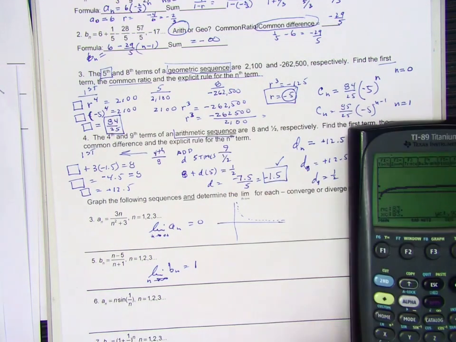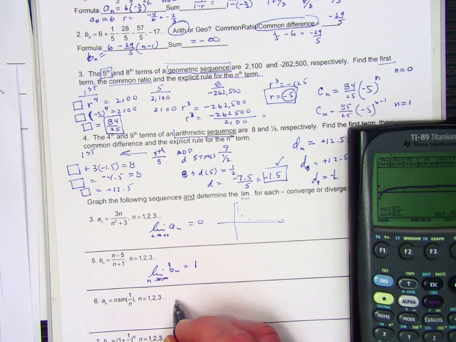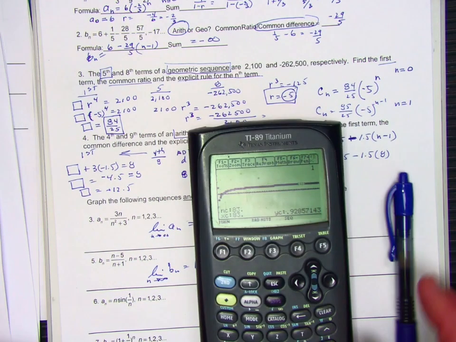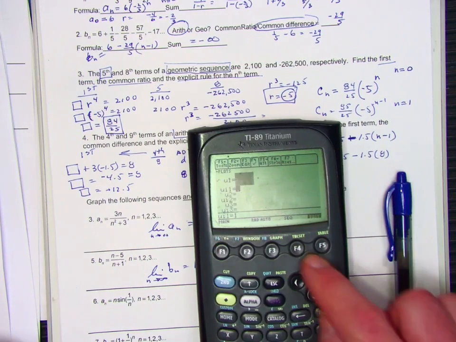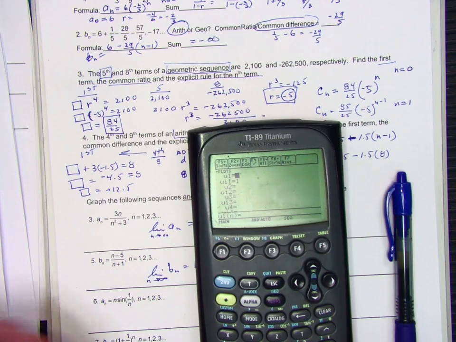All right, this one gets a little tougher, and that's why we really want to make sure we graph this one. So I'm going to go back to y equals and type this in. I've got to be careful. Remember, I have to do n times the sine of 1 over n.